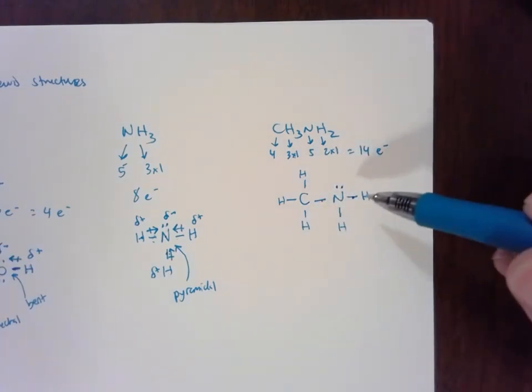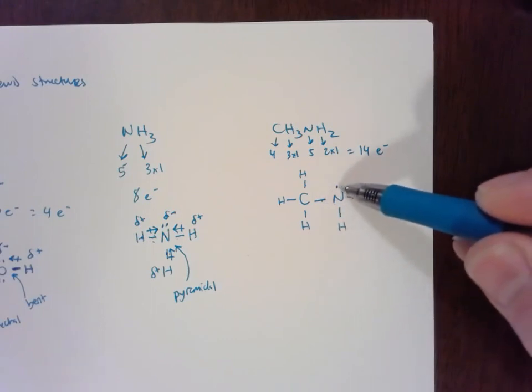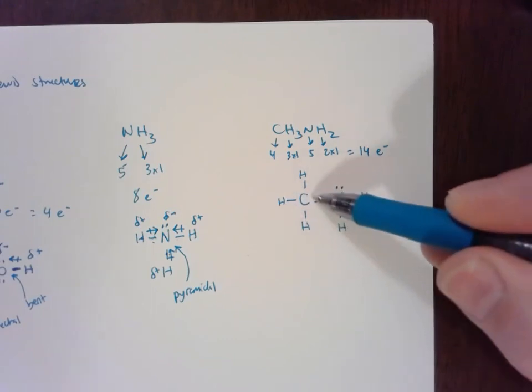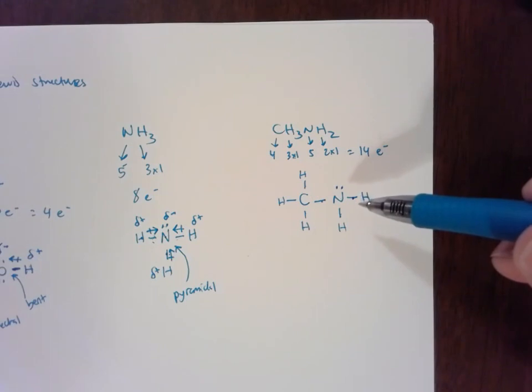And you may start to see a trend here that when nitrogen has 3 bonds, it has a lone pair. When carbon has 4 bonds, it has no lone pairs of electrons.